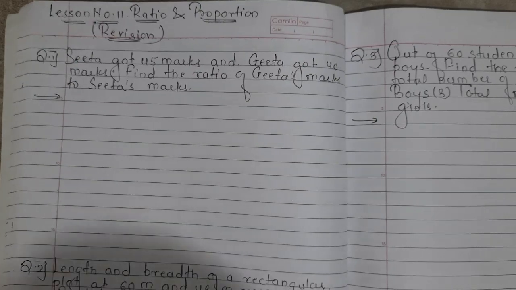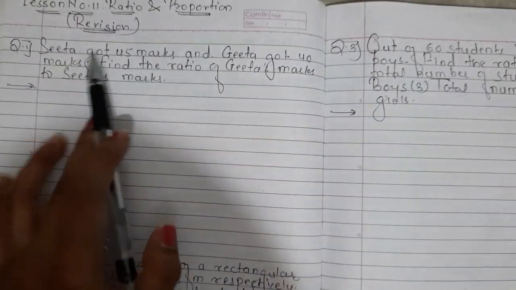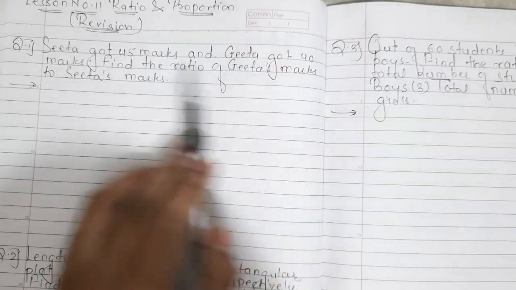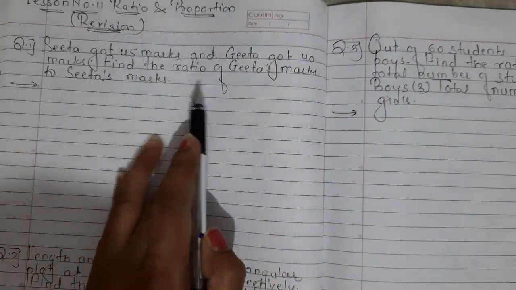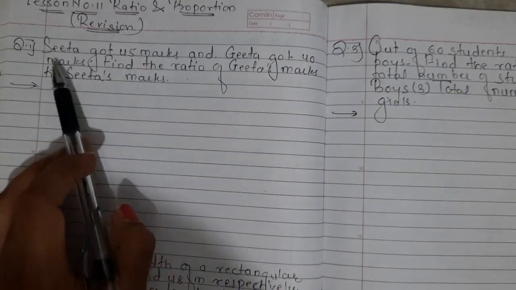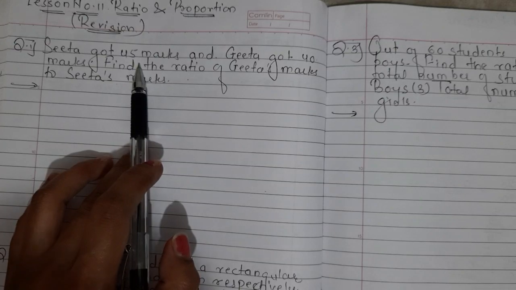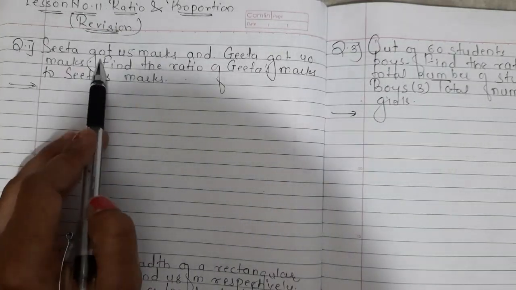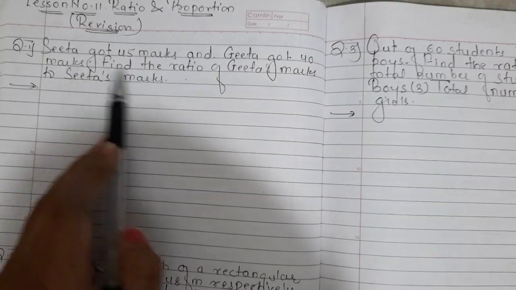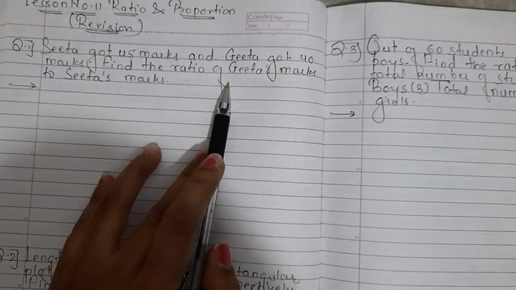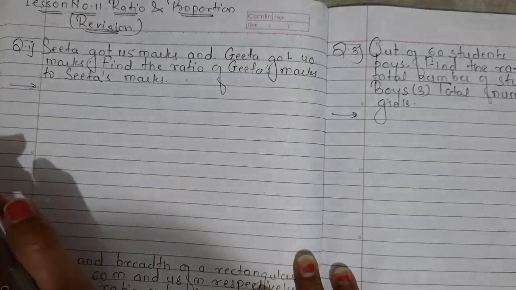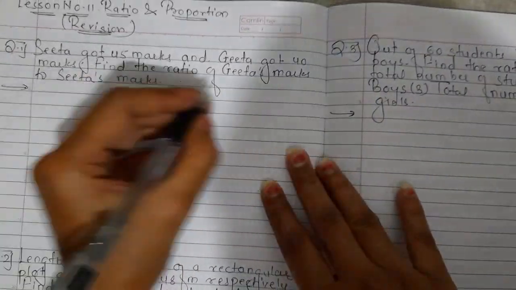Okay, so let's see. Sita got 45 marks and Geeta got 40 marks. Find the ratio of Geeta's marks to Sita's marks. What they have given in the question: Sita got 45 marks and Geeta got 40 marks. We have to find the ratio of Geeta's marks to Sita's marks. First we will write down whatever information is given in the question.